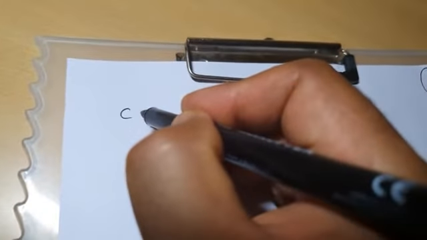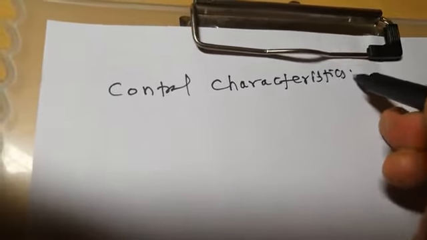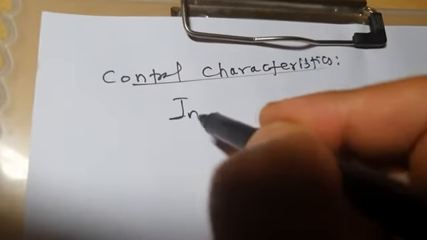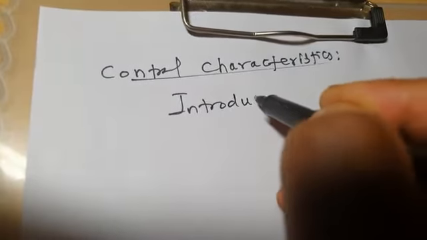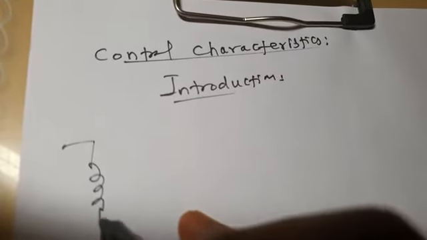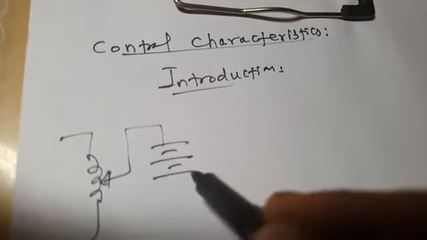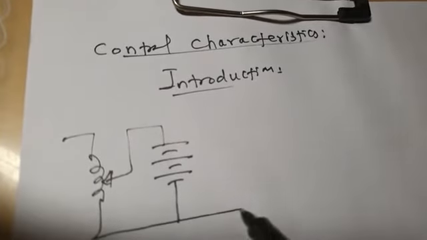Now we will discuss control characteristics of the HVDC system. Introduction. Our HVDC system is like this. Let us draw the complete electrical equivalent circuit of an HVDC system, which we have already developed in one of the earlier classes.